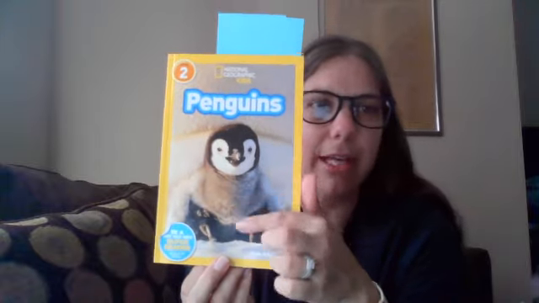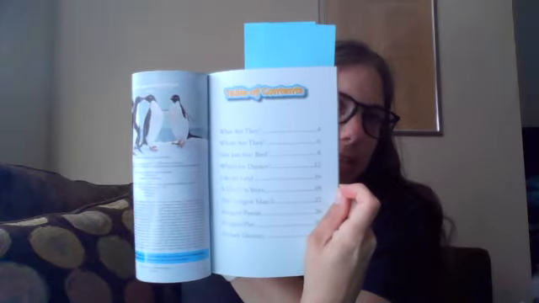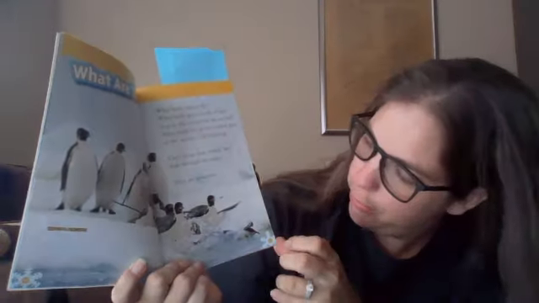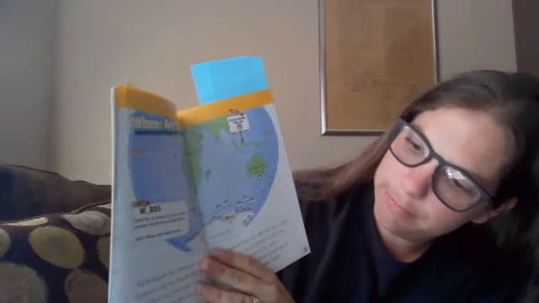I'm going to take a sneak peek and make a prediction about what the author might teach us. I'm going to look for text features too. So I see on the cover a picture of a little baby penguin, so maybe we'll learn about baby penguins as well. There's nothing on the back blurb. All right, we have a table of contents that tells us every different little chapter the book has and what page it starts on. I'm just going to skim through it and look for some things.